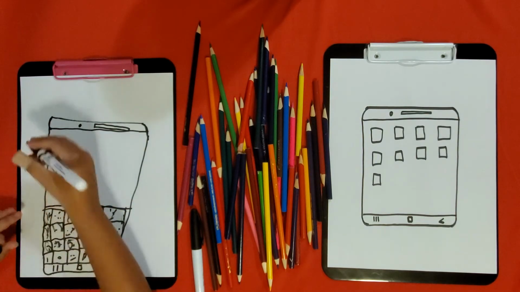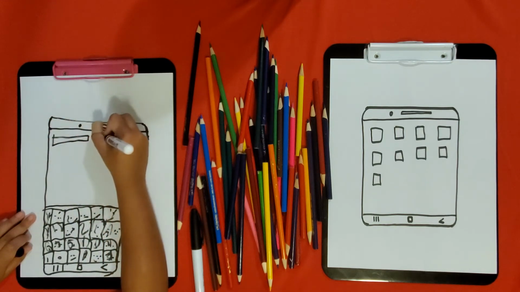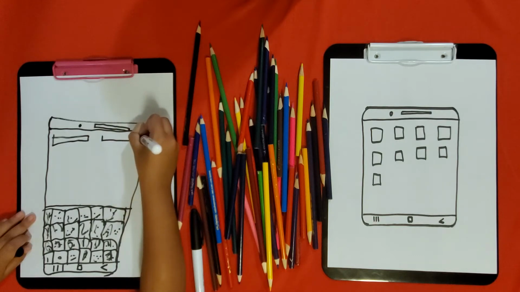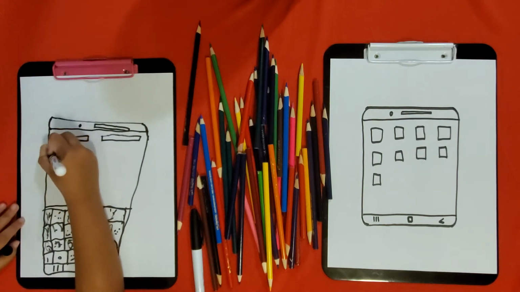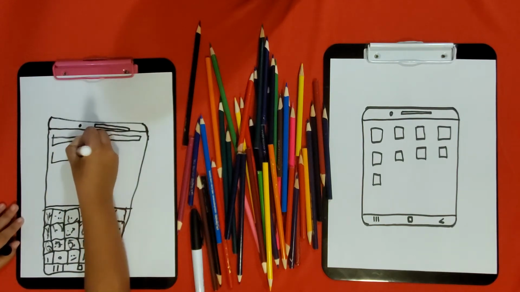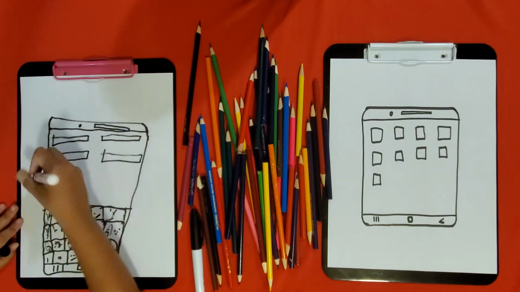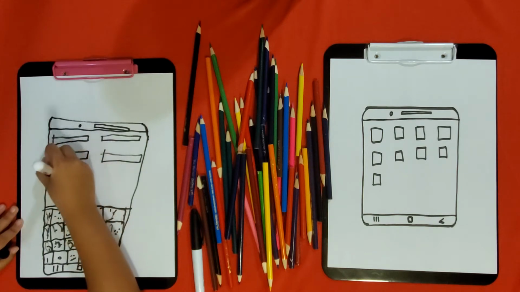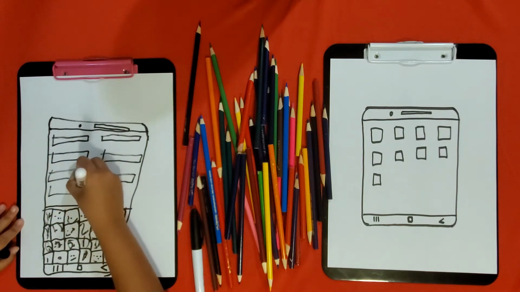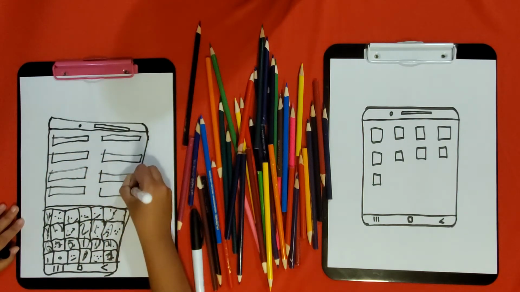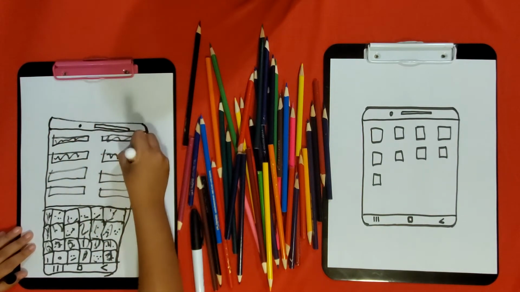Alright, now I'll just draw teeny squares like this one. I mean, like it's the person is filling out forms. Let me tell you what they say. Blah, blah, blah, blah, blah, blah.